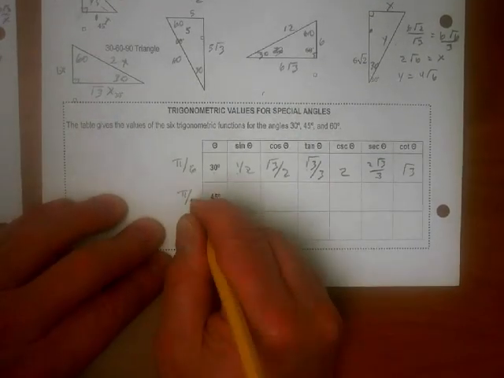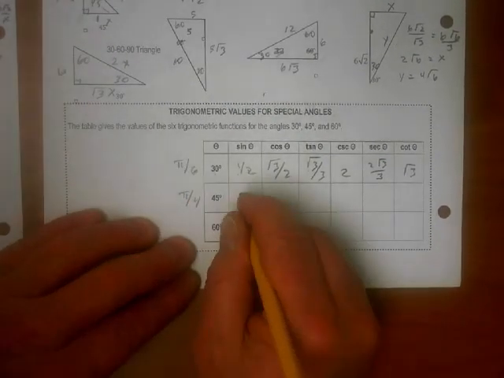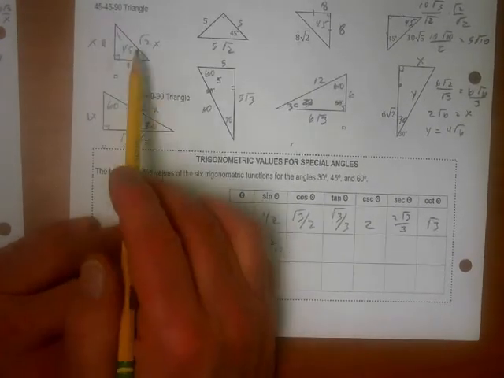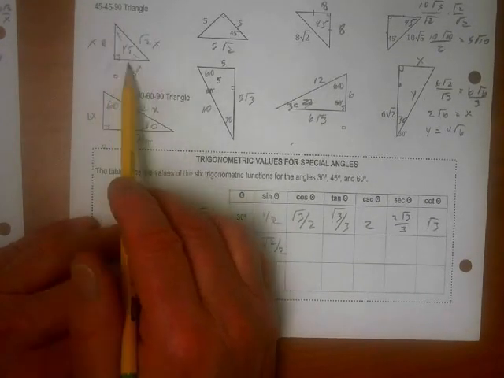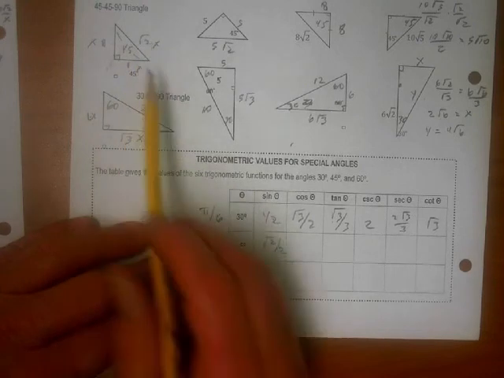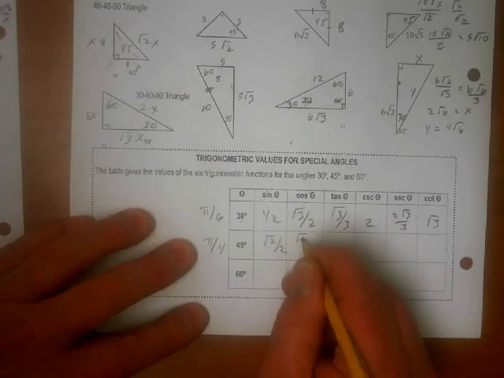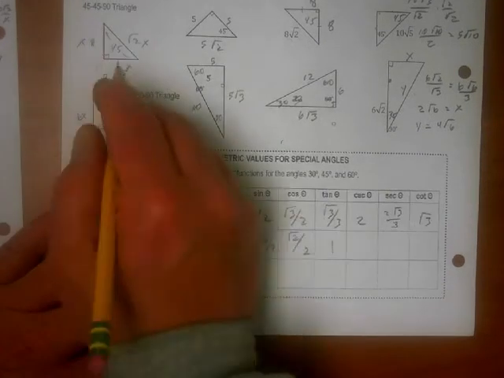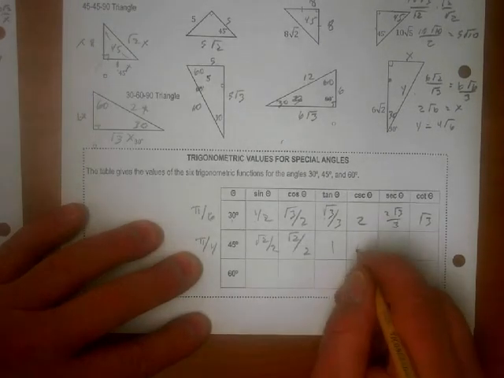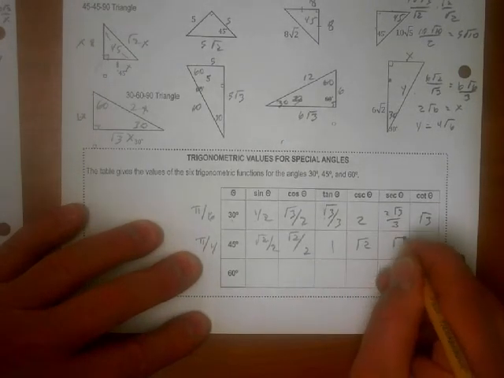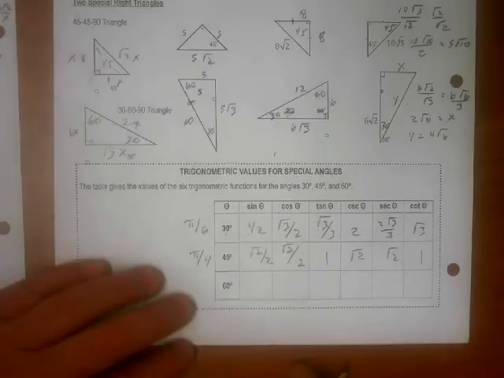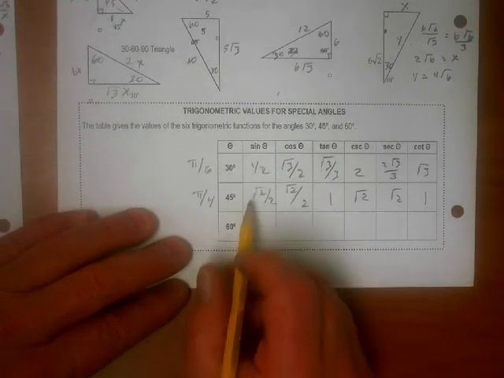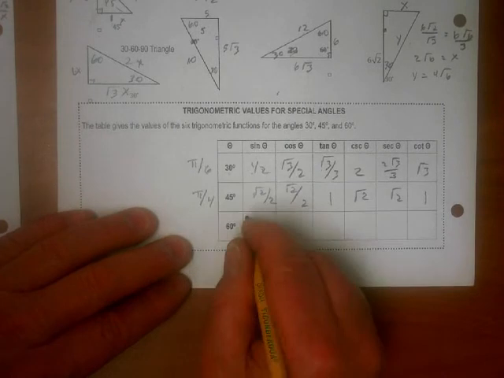Think of 30 degrees as pi over 6. That's a radian. 45 degrees, that's pi over 4. 45, 45, 90. Sine is going to be opposite over hypotenuse, so 1 over root 2. Rationalize, you get root 2 over 2. Cosine is the same thing. Tangent's 1 because 1 divided by 1 is 1. Cosecant is root 2. Secant is root 2. Cotan is 1.